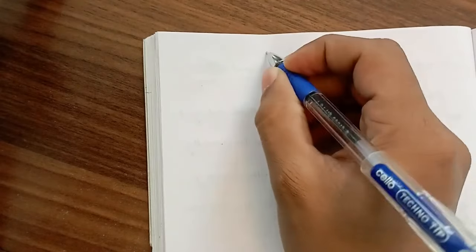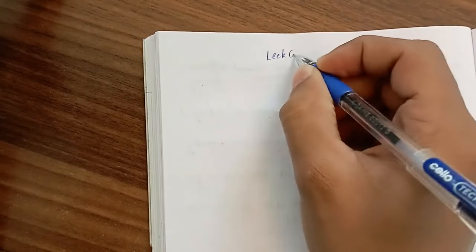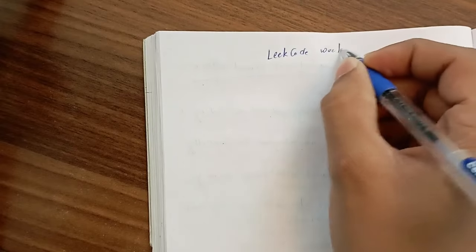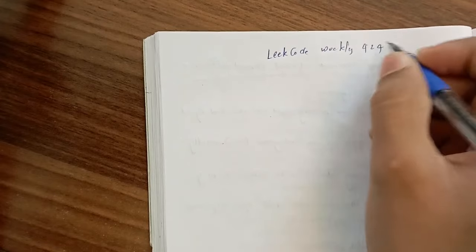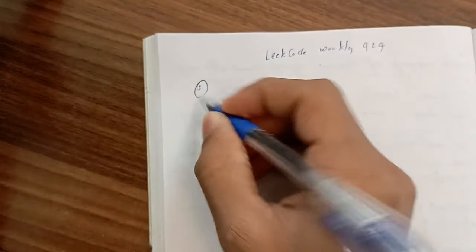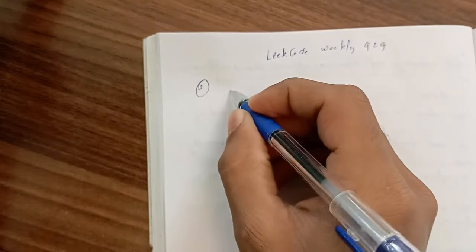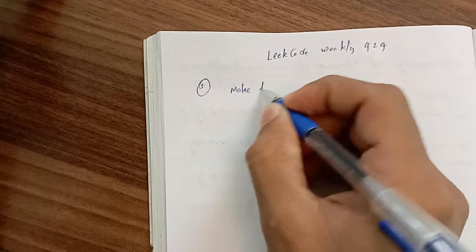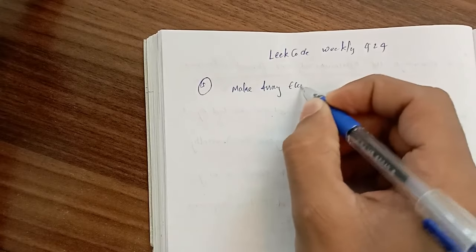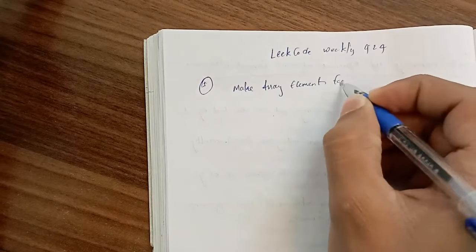Hello everyone, let us now discuss LeetCode Weekly Contest 424. In the first question we are given Make Array Elements Equal to Zero.